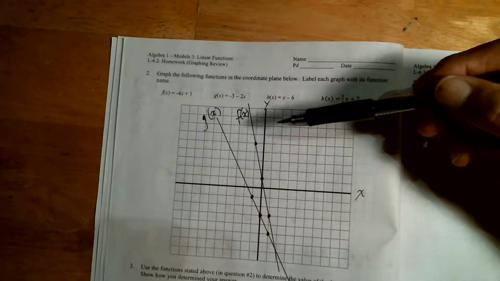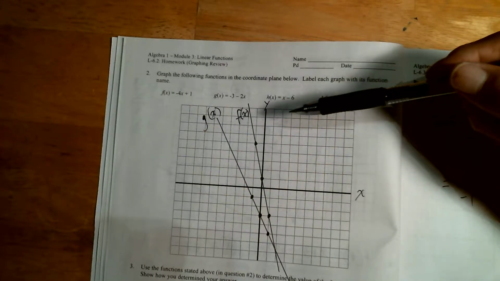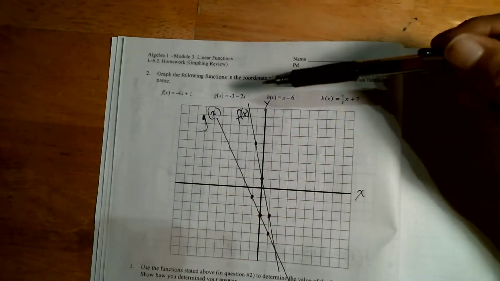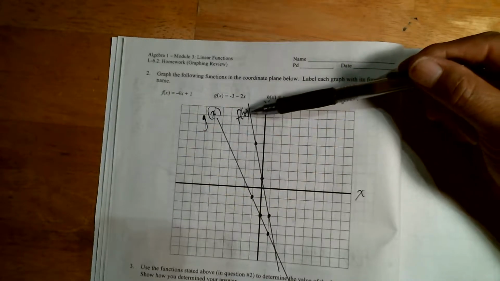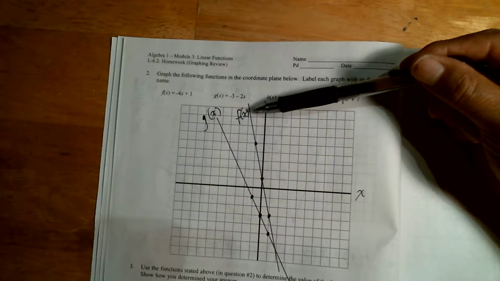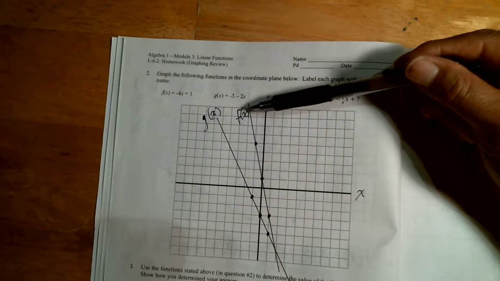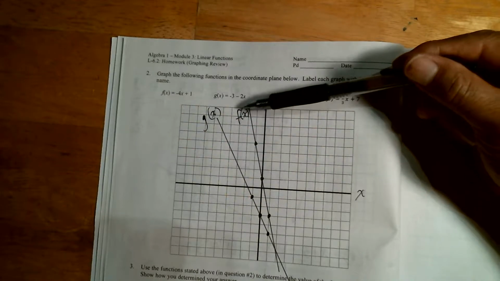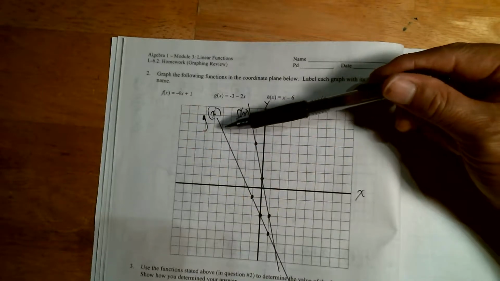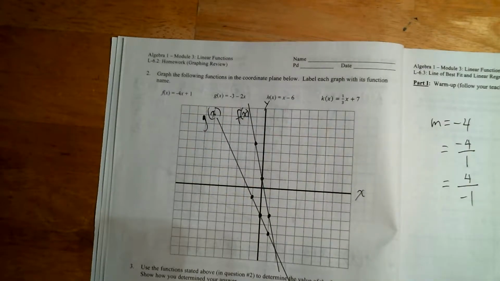So as we can see, both of these have negative slopes. The f of x is a lot steeper. It's negative 4x. The g of x is negative 2x. Okay. Now let's see what h of x looks like.